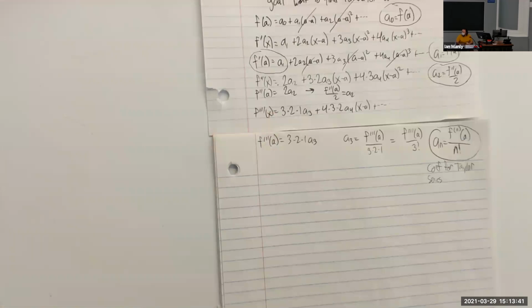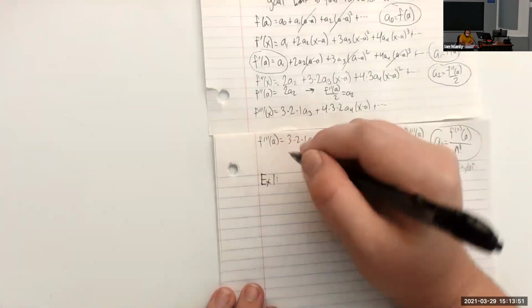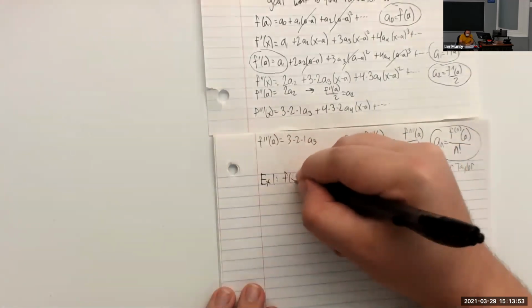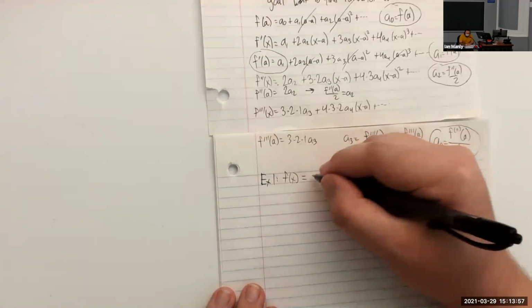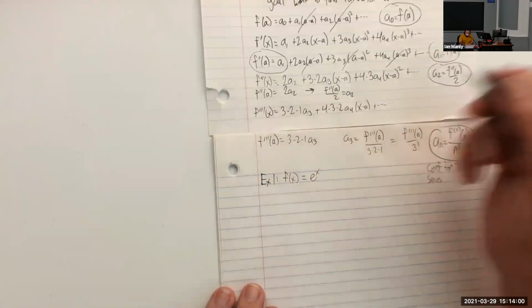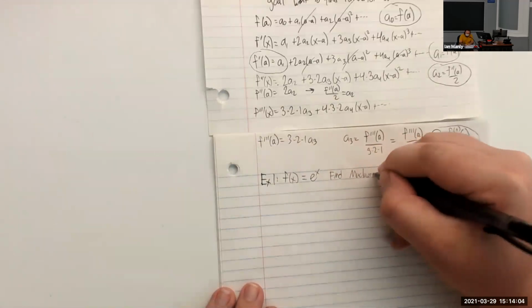Okay, so now that we see where that formula comes from, what we're going to do is try to use this to come up with series for different types of functions. So from our first example, let's say we want to find a Taylor series, or rather a Maclaurin series, for f of x equals e to the x.